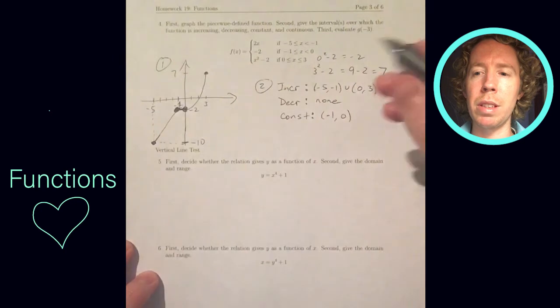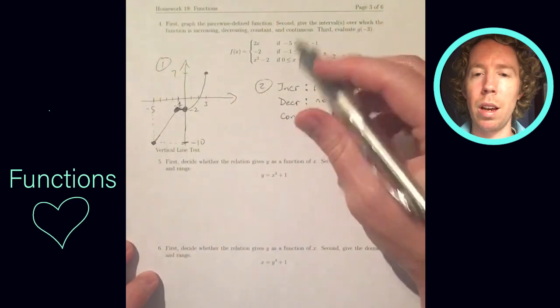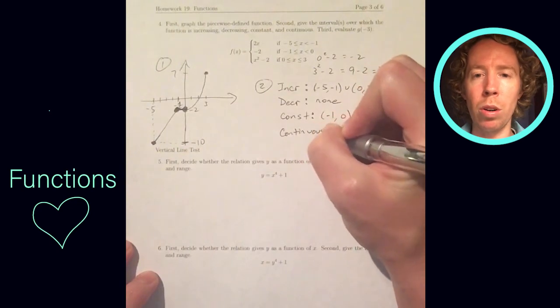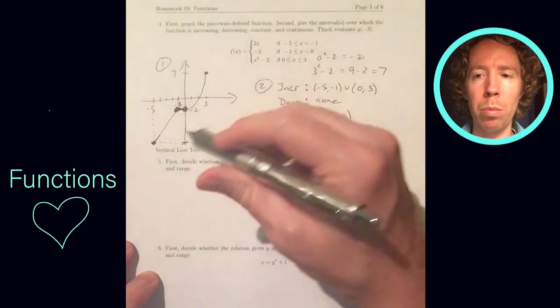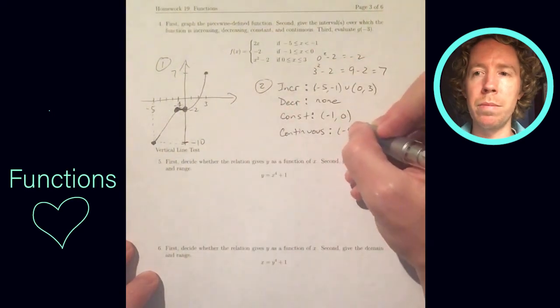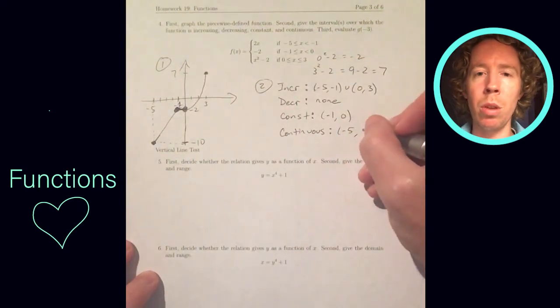And then the graph is continuous on every piece of its domain, because everywhere there was an open circle where it looked like there was going to be a hole or a break in the graph, that circle ended up getting filled in. So it's continuous all the way from -5 to 3.